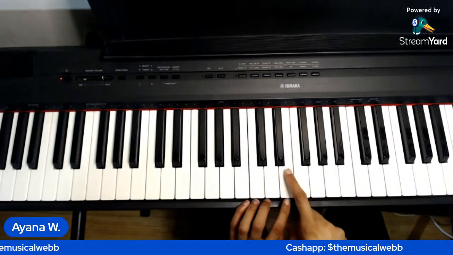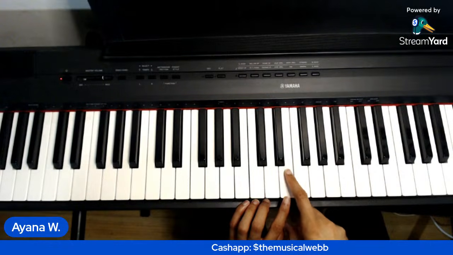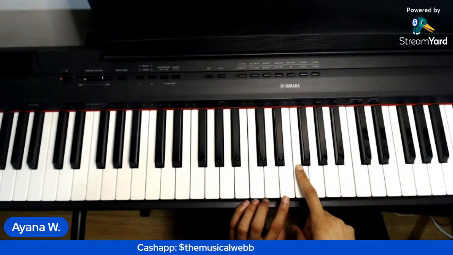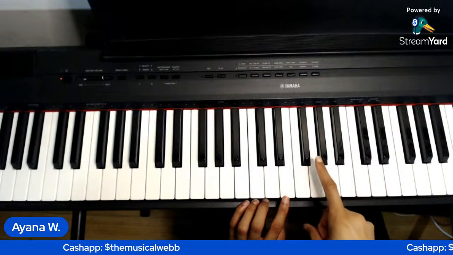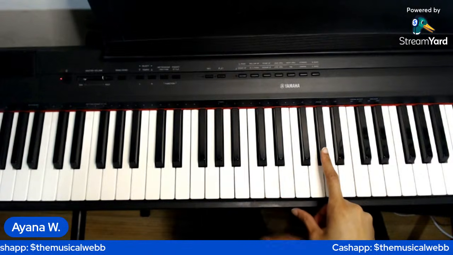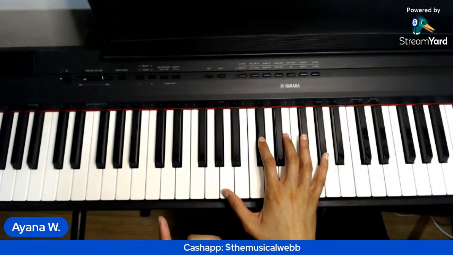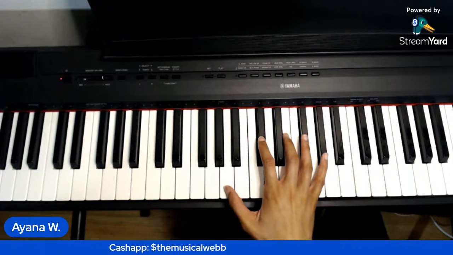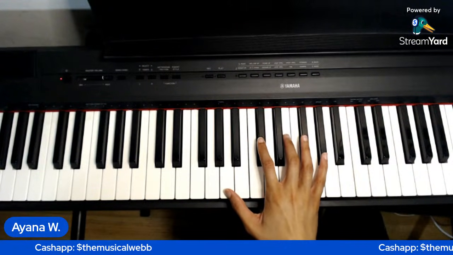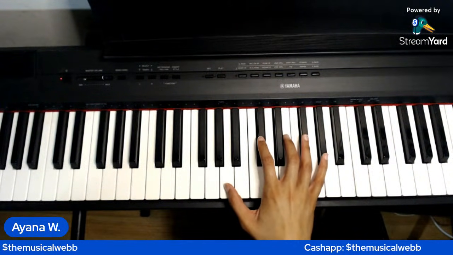And then from E, we're going to count our final 4 keys. 1, 2, 3, 4, which gives us another black key. So the A major seventh chord is going to have A, C sharp, E, G sharp.